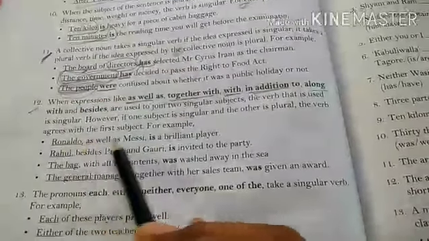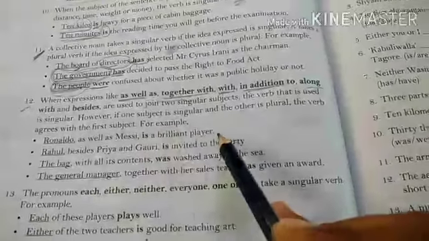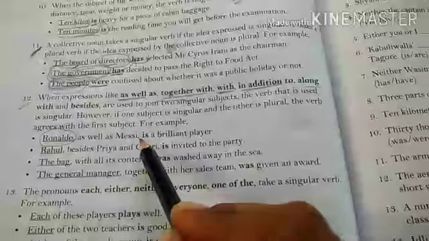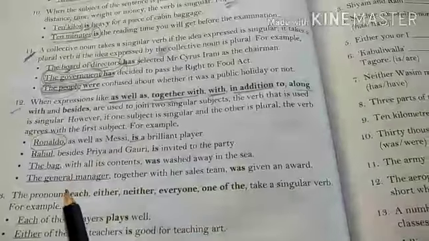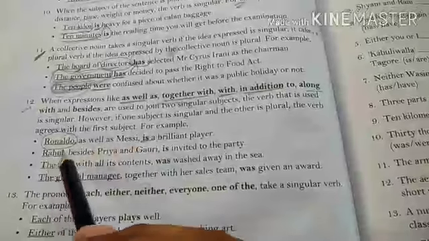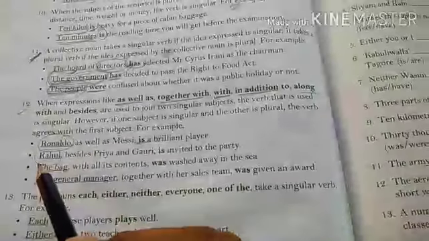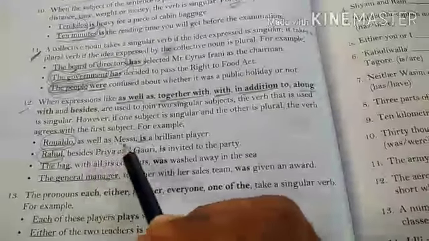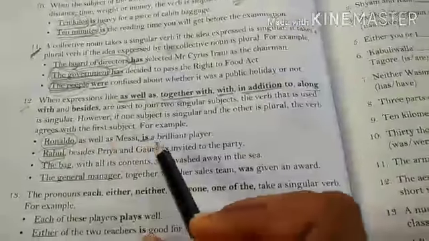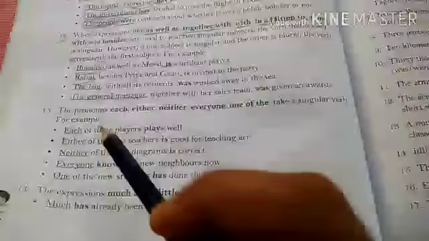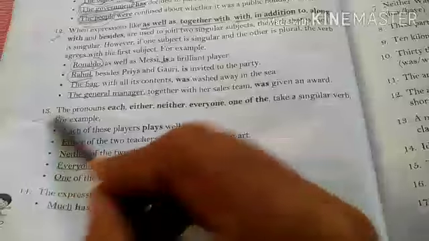We have to go through the first verb, first subject, first noun. Like Ronaldo as well as Messi is a brilliant player. So Ronaldo, the first noun, is singular here, so singular verb. Okay, so we need to go through the first subject. Like the students as well as the teacher: the students is plural, so here it will be are. Okay, understood.